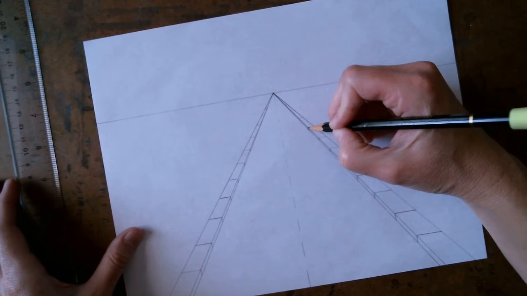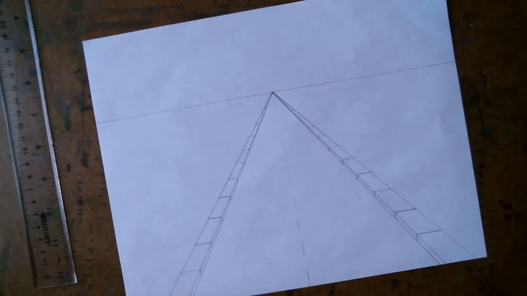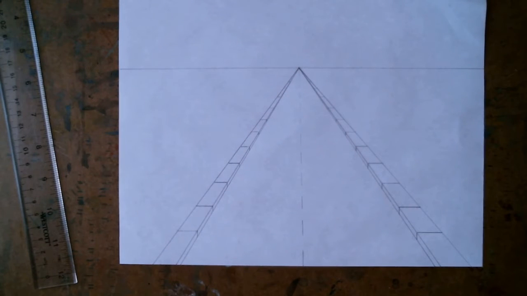Maybe you can see that one a little bit, maybe not. So now we have our sidewalk and our road drawn. Now we're going to add our apple trees. In order to do that, we're going to put some guidelines.